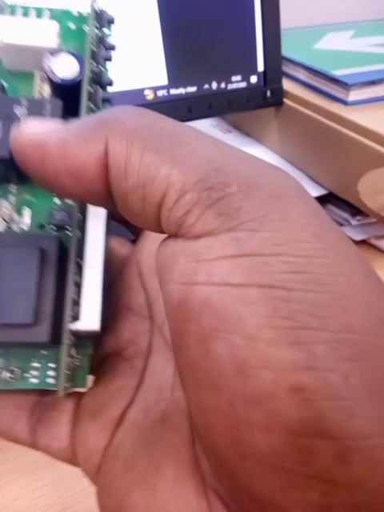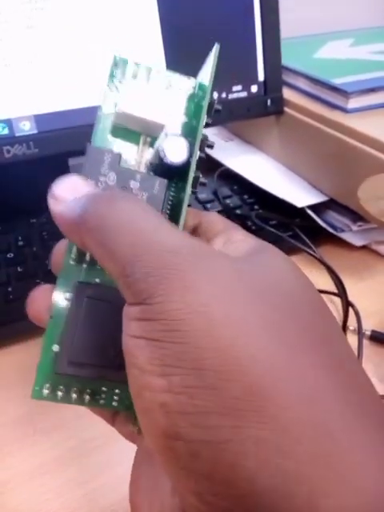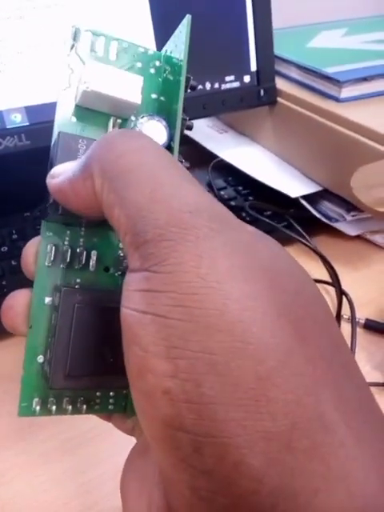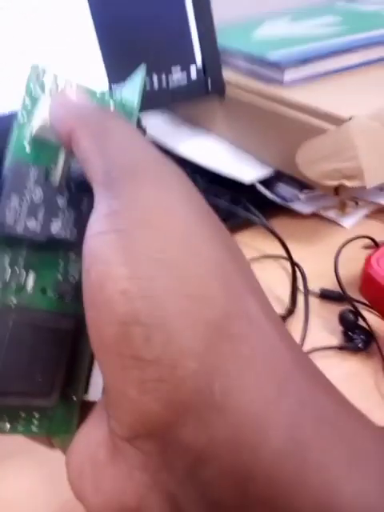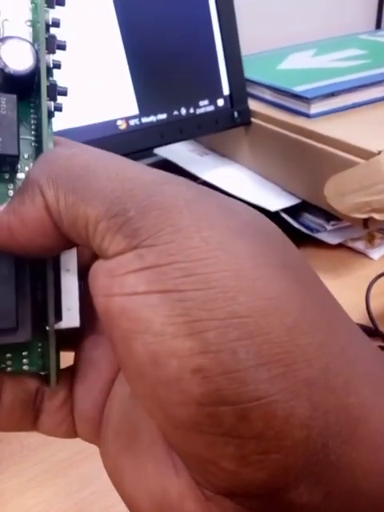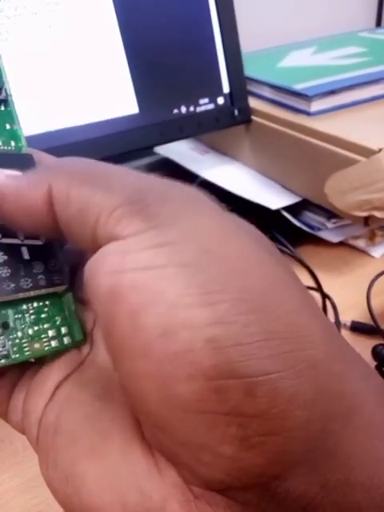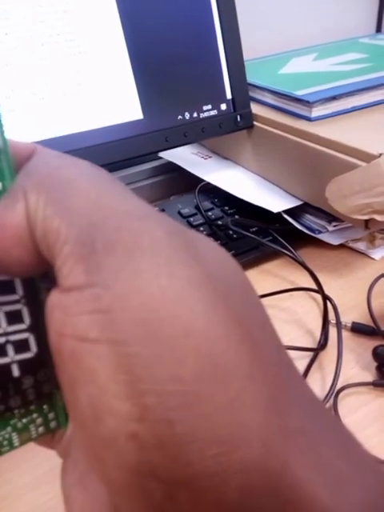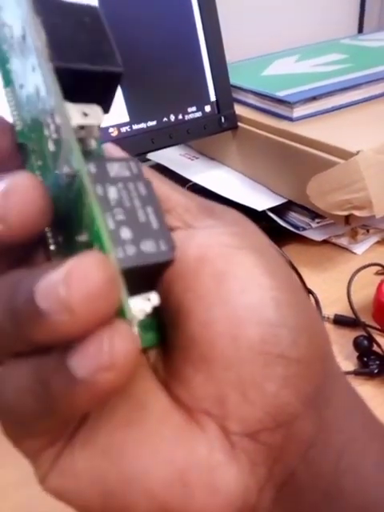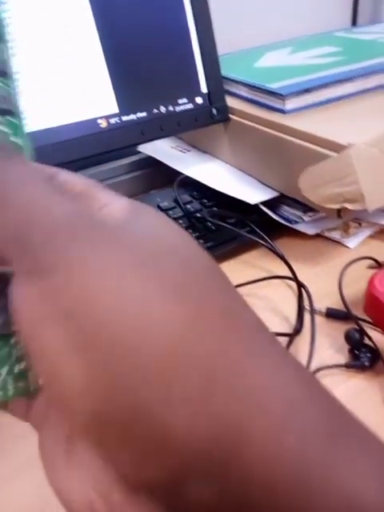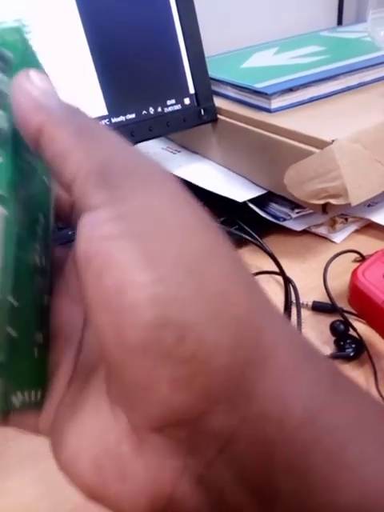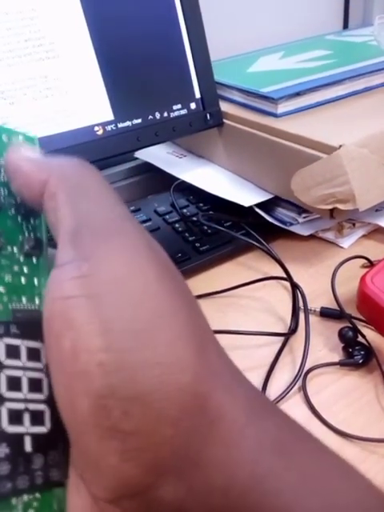This DC here is used to power on this relay and this relay. Then the same DC is also responsible for powering this LED, powering this IC, and what else? It is also used to supply these buttons here.